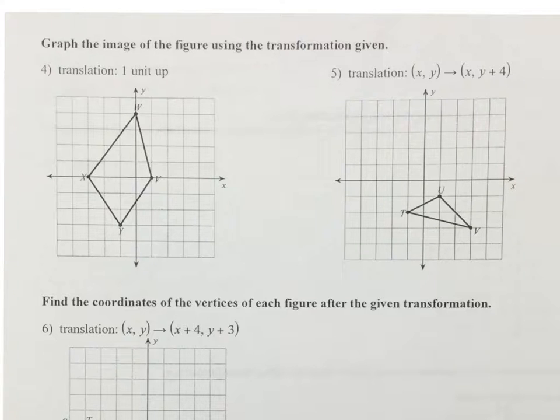So number 4 says translation 1 unit up. That means that every point is going to go up 1 place. So the W will move to there. The V will move to there. The X will move to there. And the Y will move to there. Then we just connect our dots.